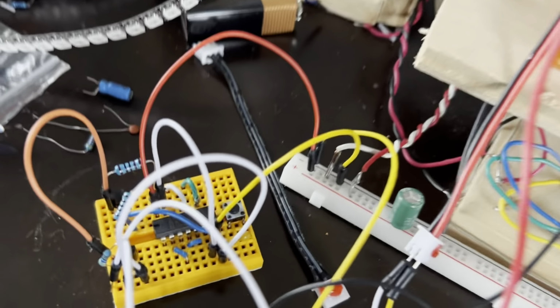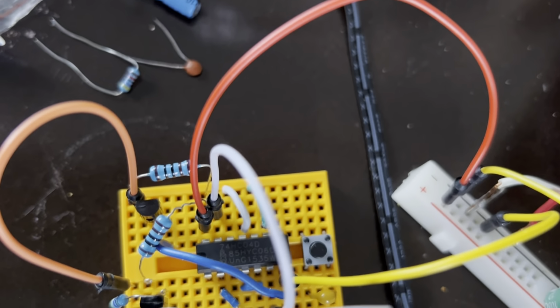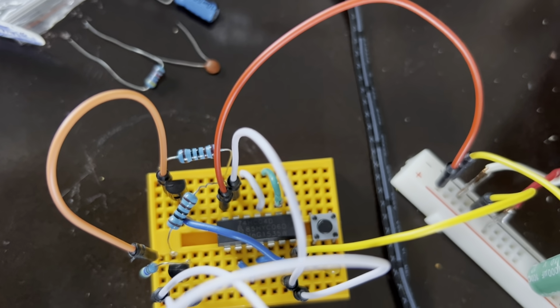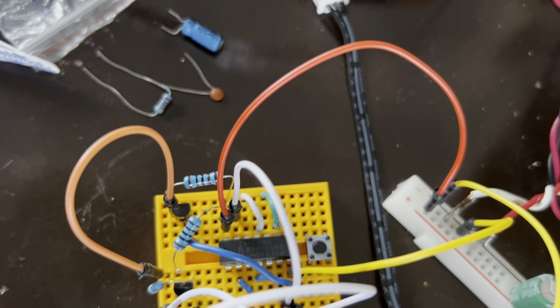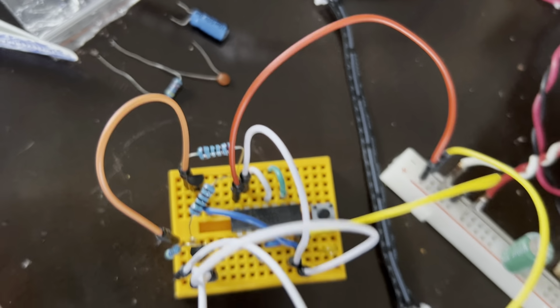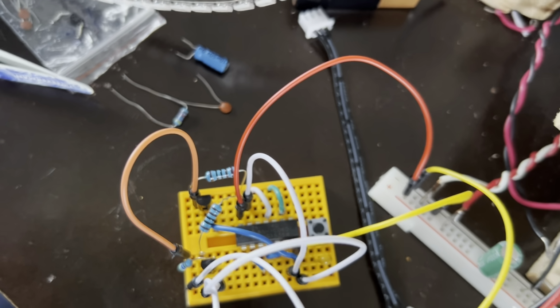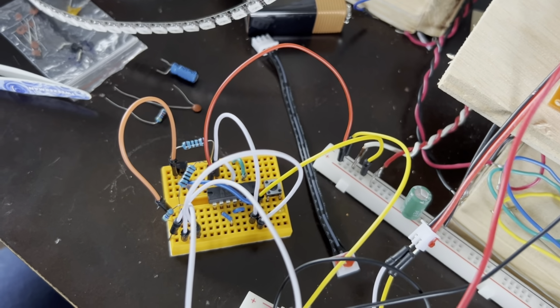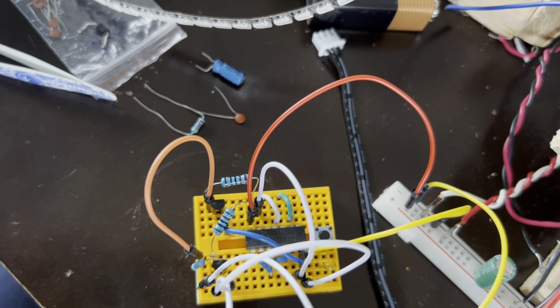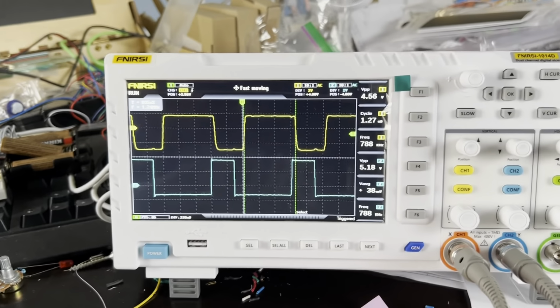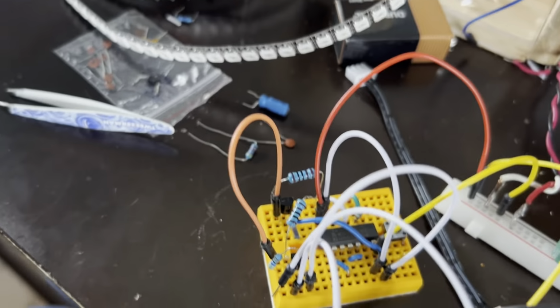And I tried to use an inverter chip, this 74HC04, which is a hex inverter. The problem is the propagation delay of this inverter is only 15 nanoseconds. So when I inverted it 6 times through all the stages of it, I only got a tiny bit of delay.